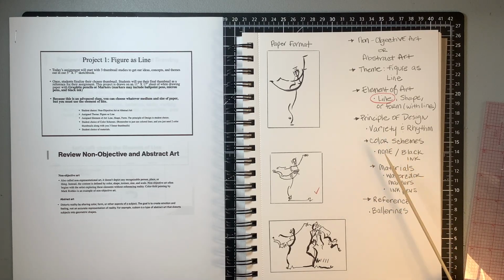Then color schemes. My students do have an option of doing color schemes, but I decided that I just wanted to deal with black ink just to make the process a little bit faster for the demo. Then we have materials. So I'm using watercolor markers or ink pens. I'm deciding to use this material because once again, for the demo, it actually does move a little bit faster for me. But students have the option of any materials that they want to use.